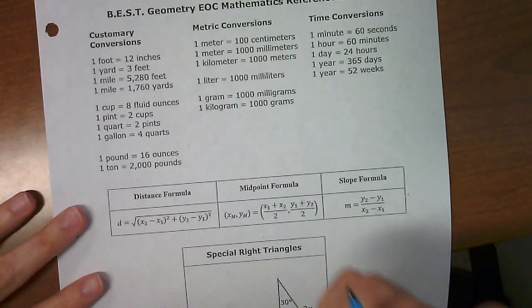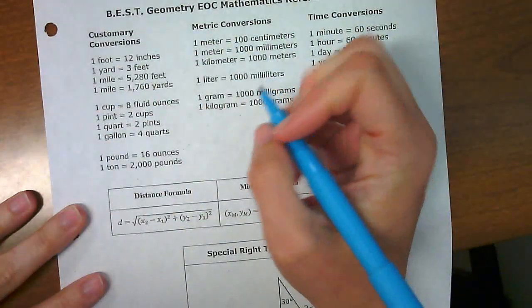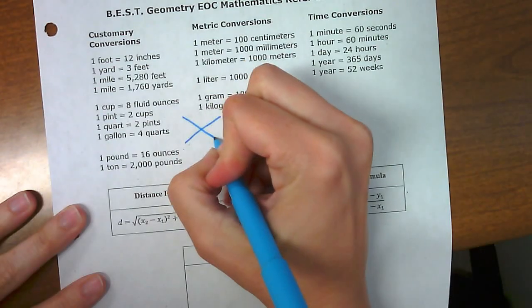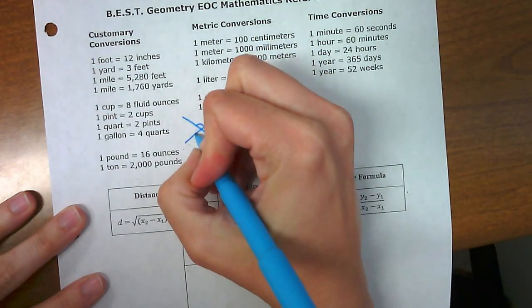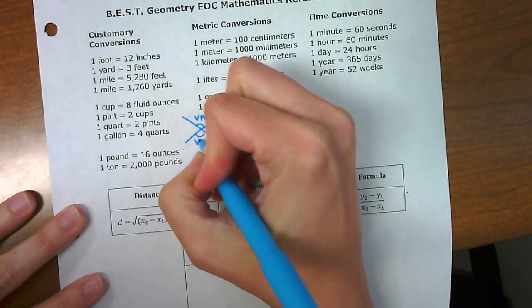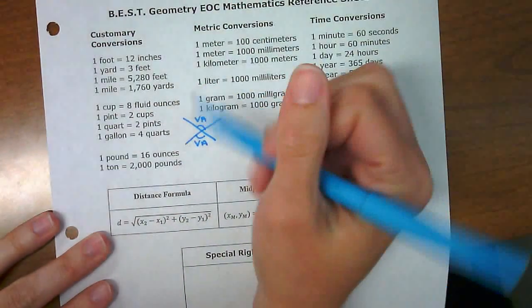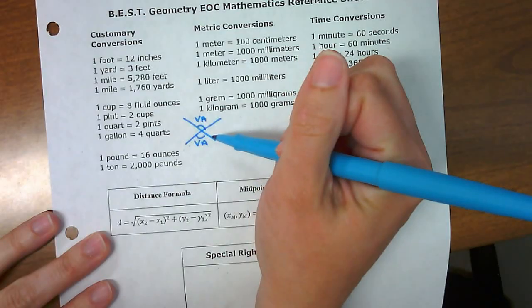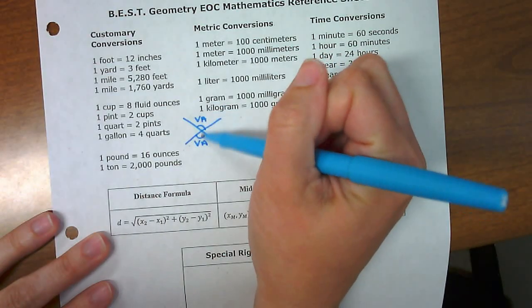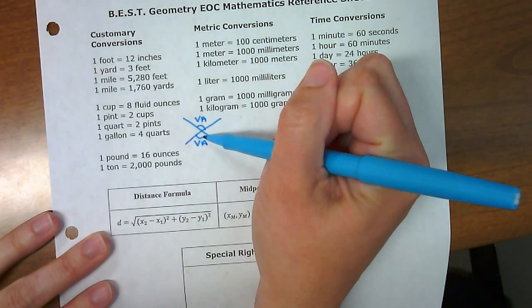Okay, the first thing we're going to do is add some information about some important vocabulary on here. So we're going to add a picture here, and we're going to write VA and VA. VA stands for vertical angles. Vertical angles are congruent to each other. Vertical angles are the angles that are on opposite sides of the X.